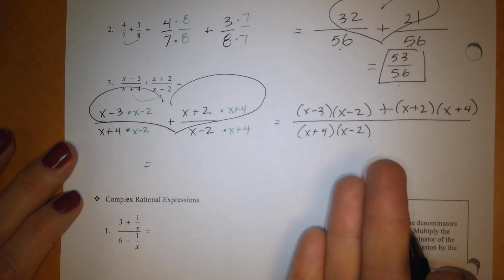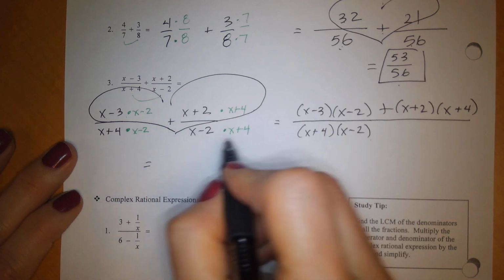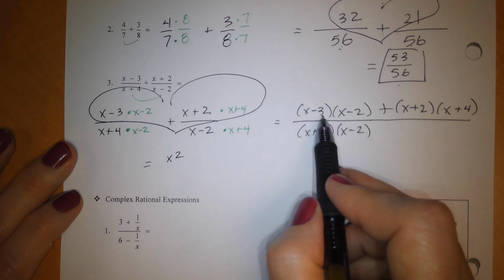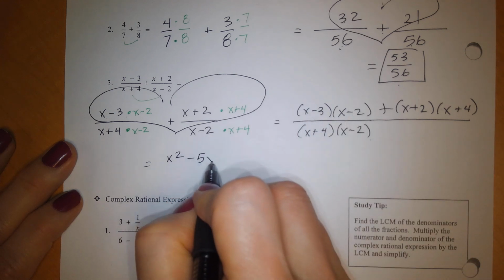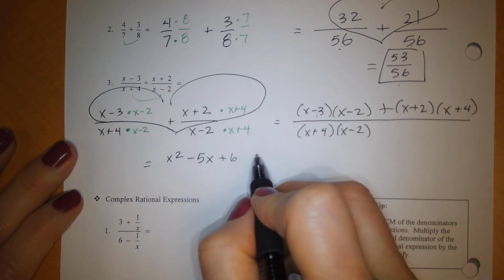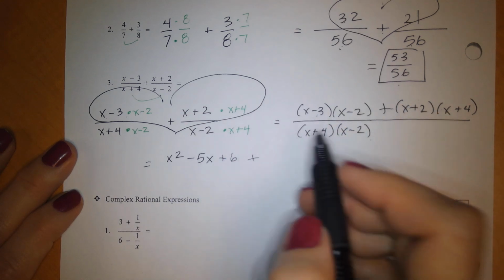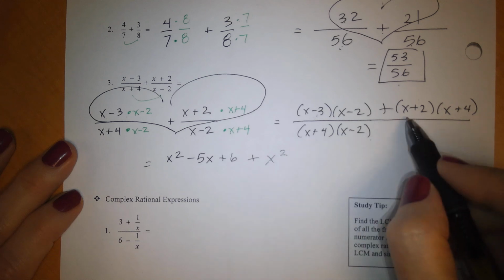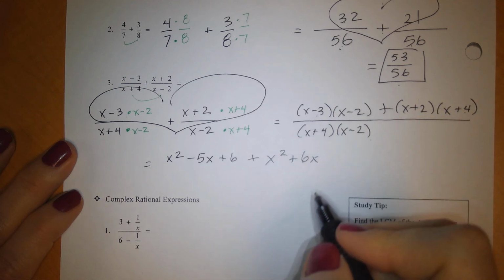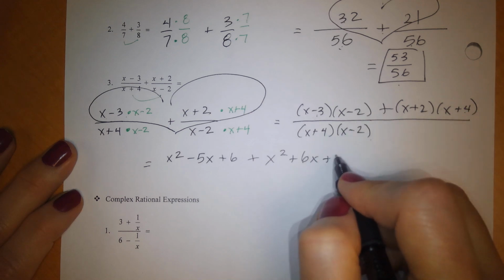And it turns out it might not, but I have to try. So when I FOIL this out, I'm going to get x squared minus 2x minus 3x, so that's minus 5x, plus 6. Then x squared plus 4x plus 2x is a positive 6x plus 8.